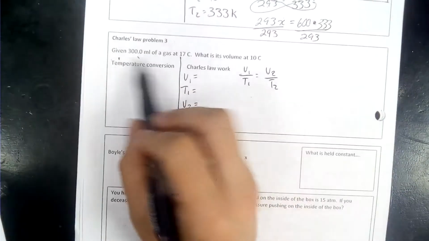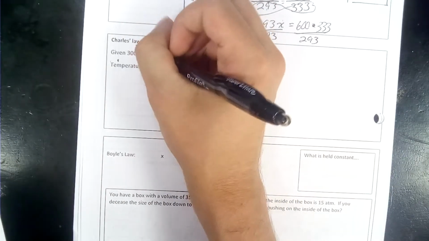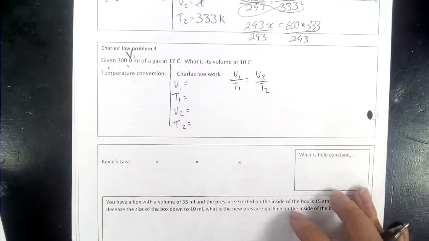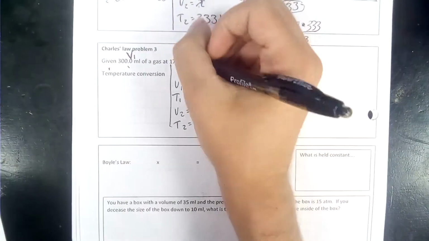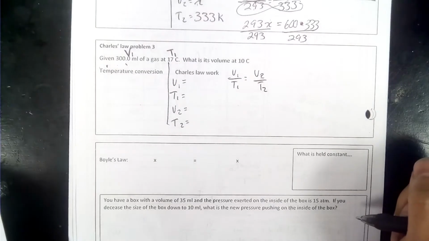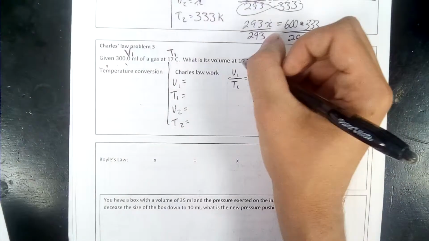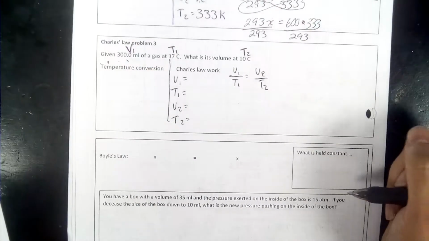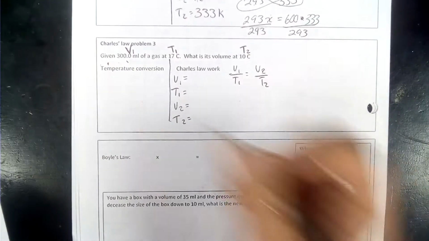When we look at it, the 300 milliliters is our V1, our starting volume, because remember, volume is measured in milliliters. T1, the starting temperature, is going to be the 17 degrees Celsius, and then the 10 degrees Celsius will be our T2. That means we have two temperature conversions to do.